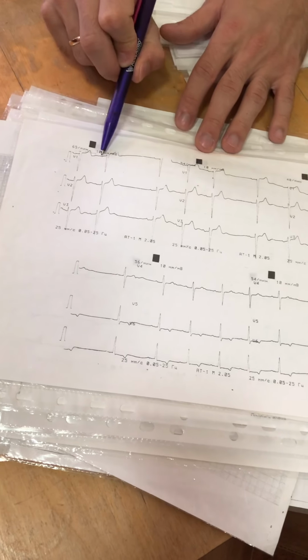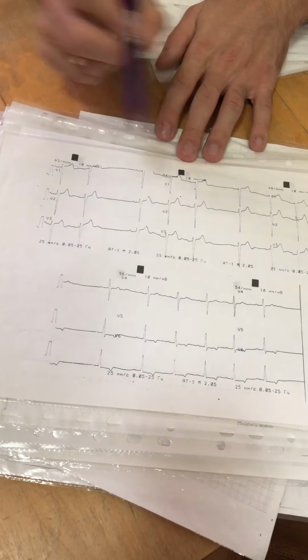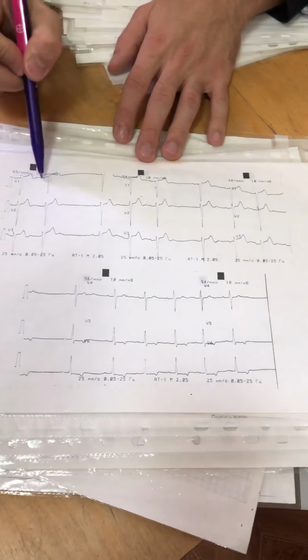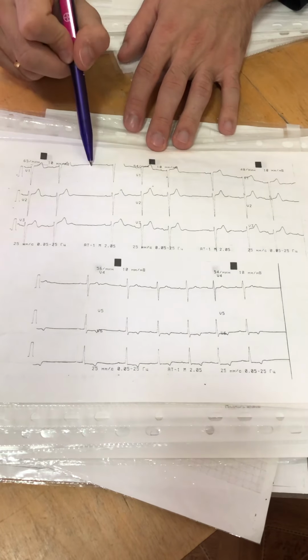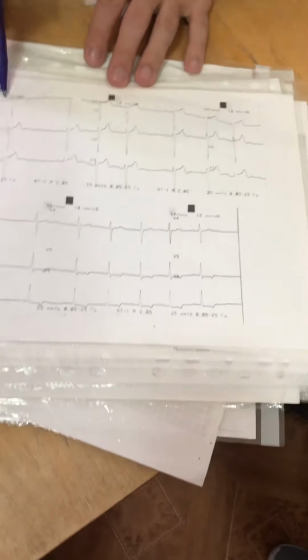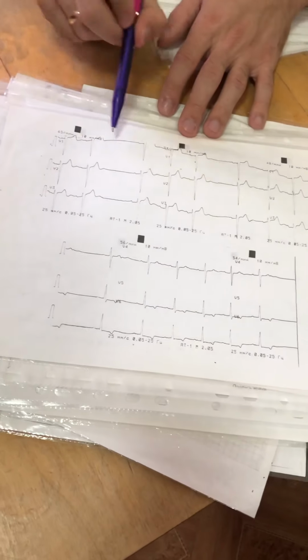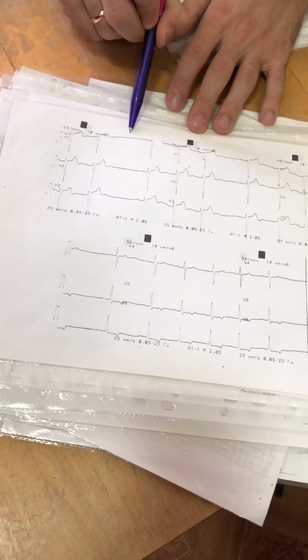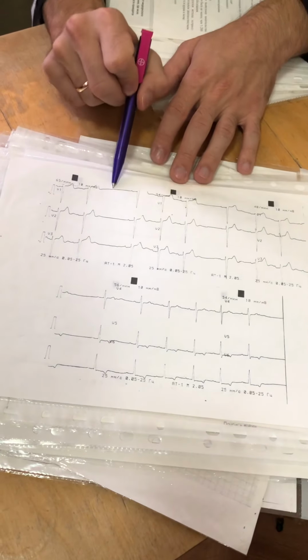Normal distance, very long distance, normal, long again. We can put this distance 2 times in this pause. This distance is not short, it is a normal distance, that's why it is a SA block. The PQRS complex disappears in this place.